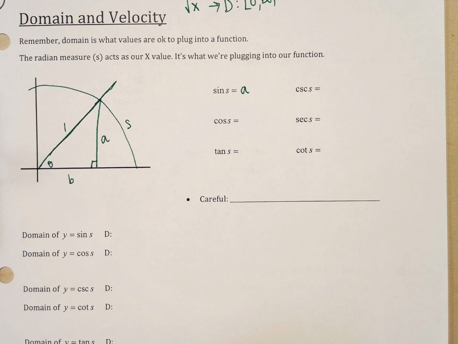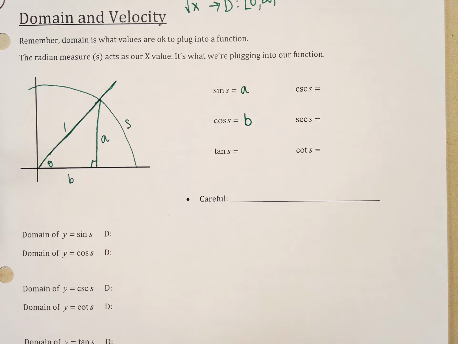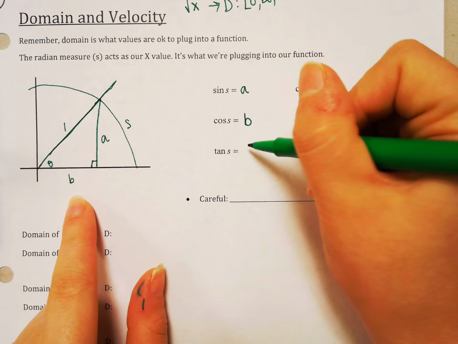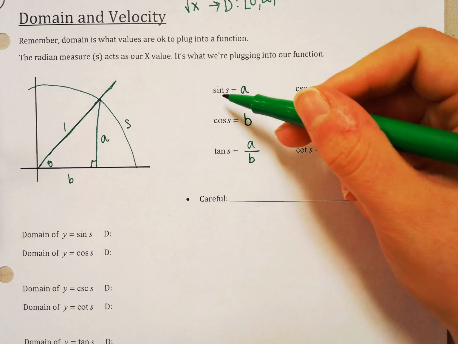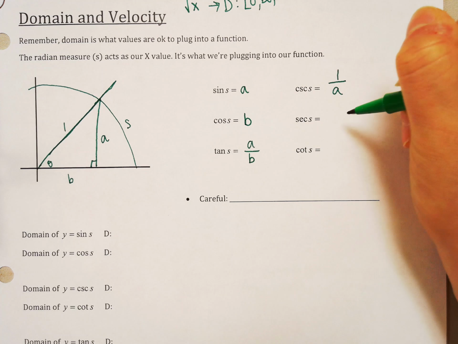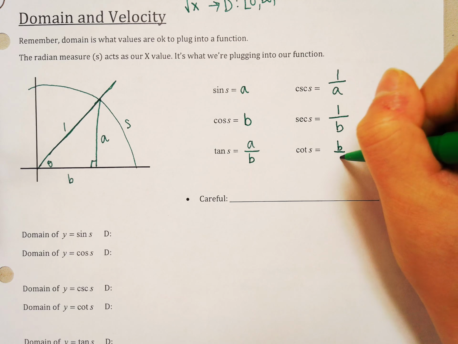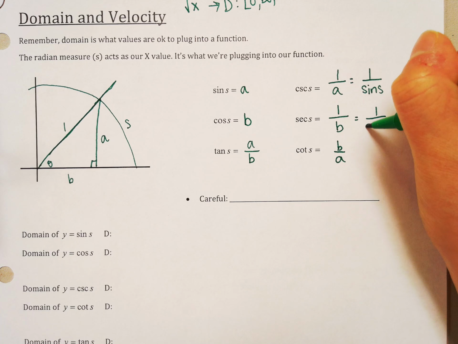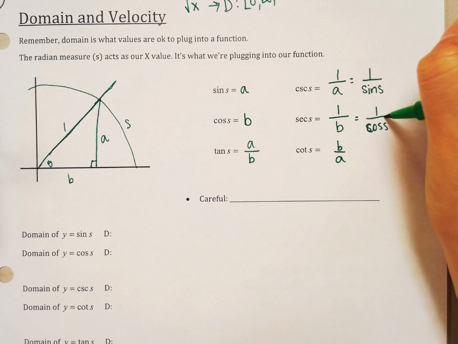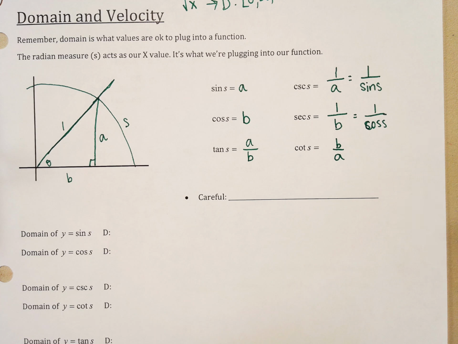Likewise, we can also represent the cosine as my x-coordinate, which is my b value on my unit circle. And then my tangent, which is my opposite over my adjacent, or sine over cosine, is a over b. Now cosecant, which is the reciprocal of sine, is going to be 1 over a, and likewise the reciprocal of cosine is 1 over b for secant, and then cotangent is b over a. And remember, a is really sine, so I'm going to write it this way so we can keep that in the back of our mind. This a value would be our sine value. This would be sine over cosine, and then cosine over sine.